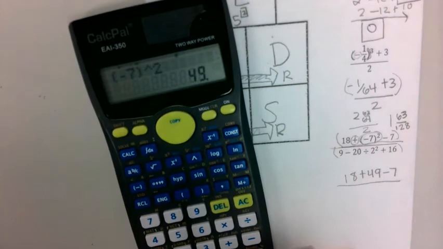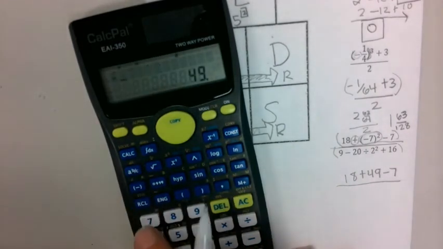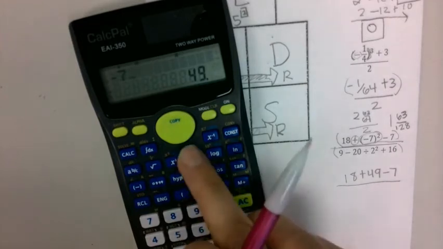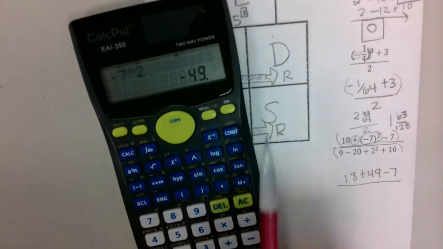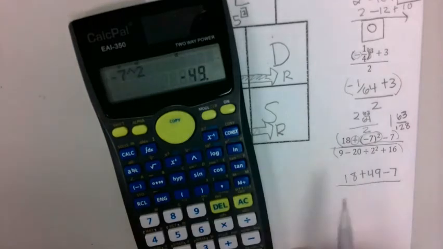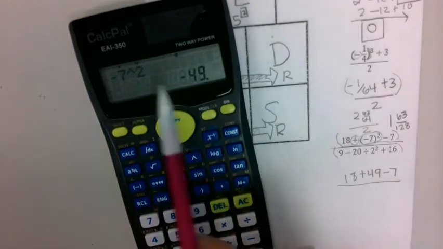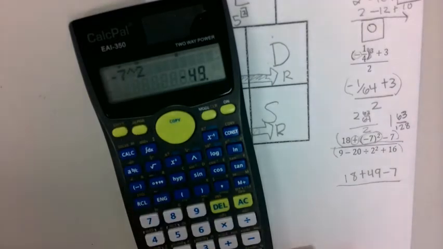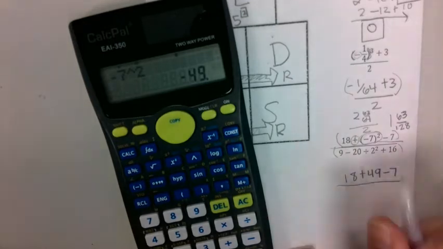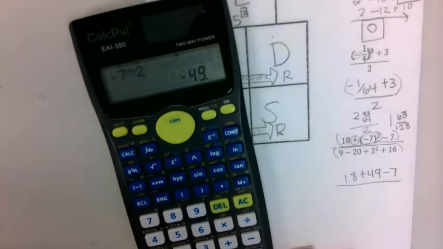Now I do want to point out one thing. If I don't include those parentheses, notice what happens. Negative 7 to the power of 2. Okay, and it's negative 49, but I got a positive 49. Those parentheses do affect what answer you get, so make sure you always put them on if you have a negative number inside of the parentheses.